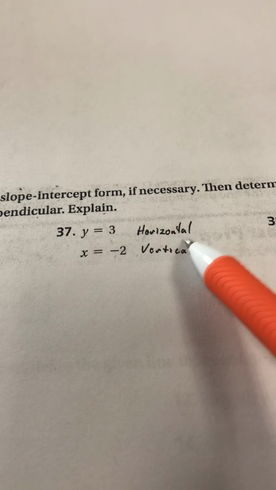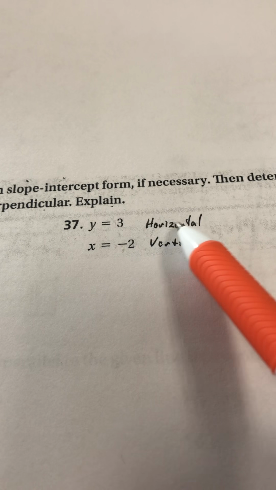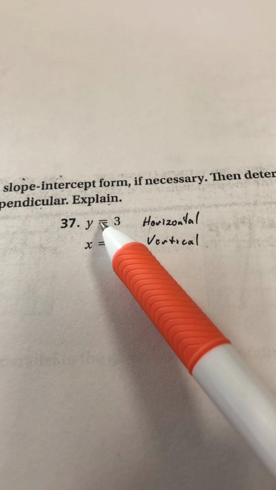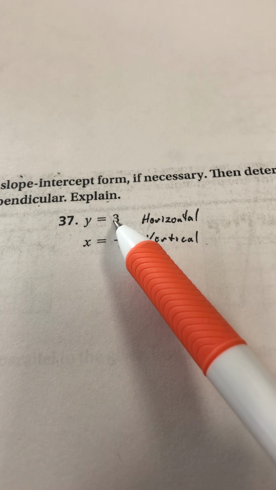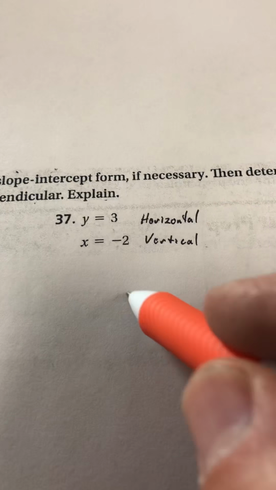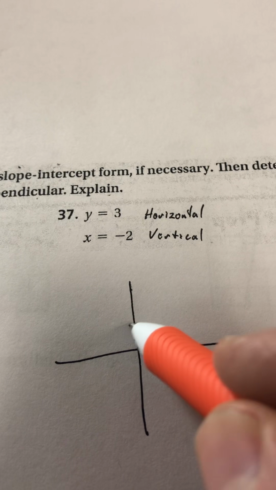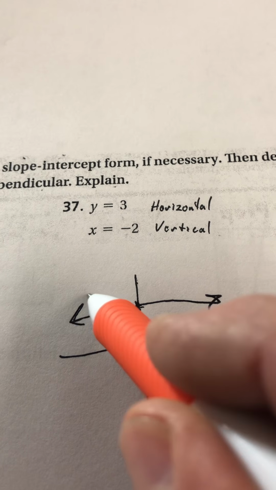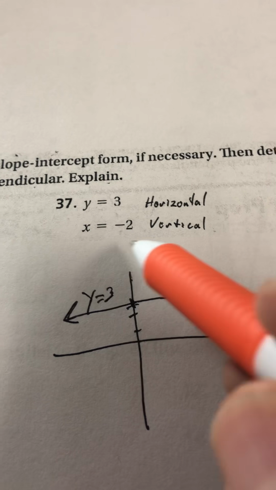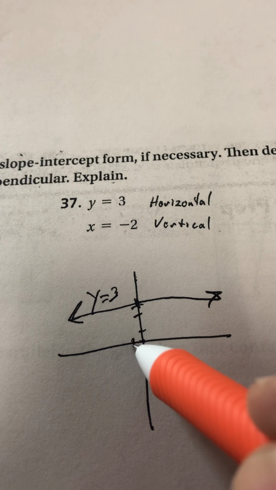And for 37, this is a perfectly horizontal line where it doesn't matter what x equals, your y is going to be 3. So in other words, it's going to be like this. 1, 2, 3. This is that line right there. y equals 3. This is -2, so I go back 1, 2.